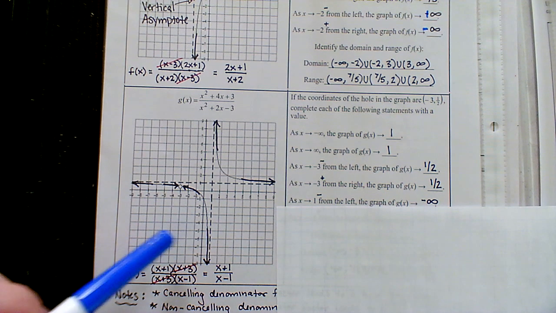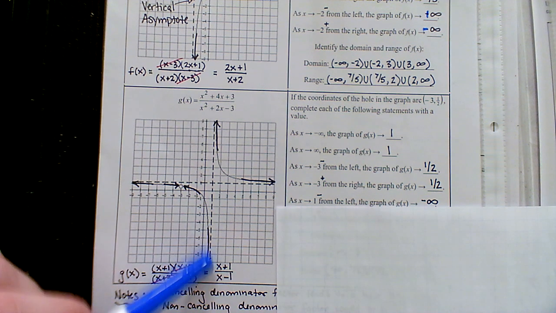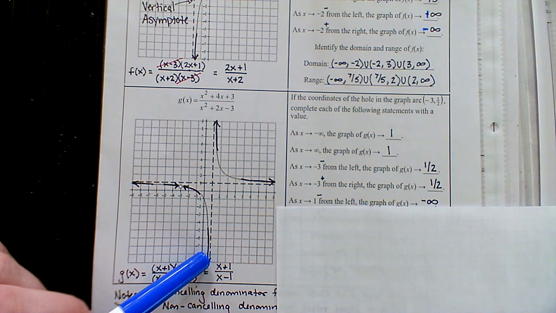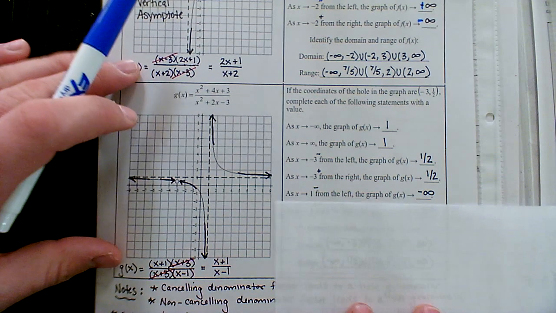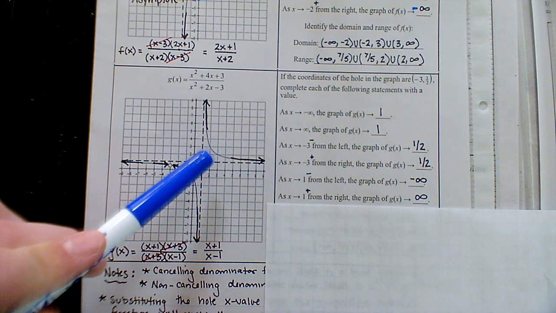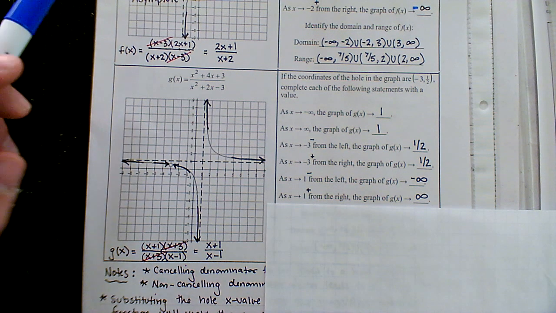As you approach 1 from the left, so start on the left, go towards the x value of 1. You never really reach it because there's that asymptote, but we're going towards the x value of 1. Your y value is negative infinity. As you go to 1 from the right, you go towards 1, but you never really reach it with the asymptote. You're going towards positive infinity.